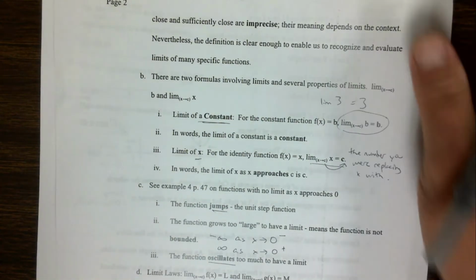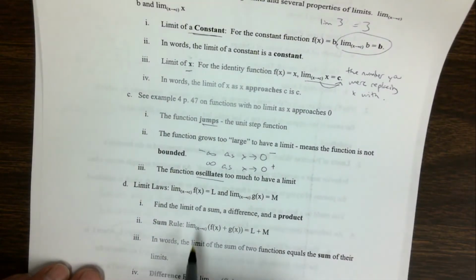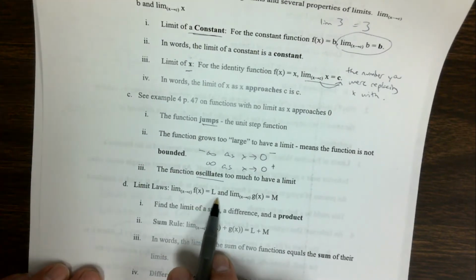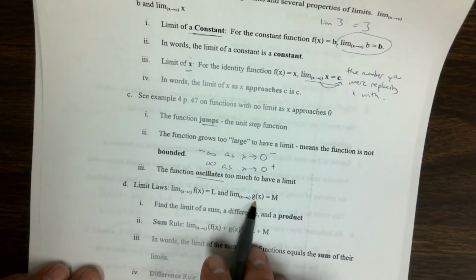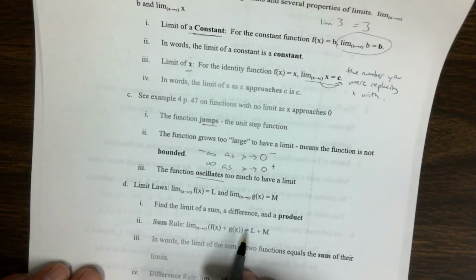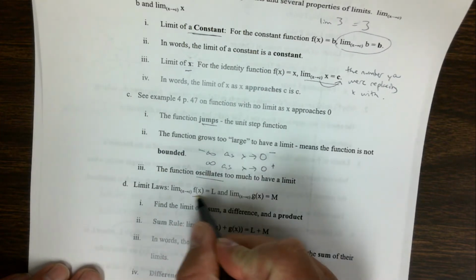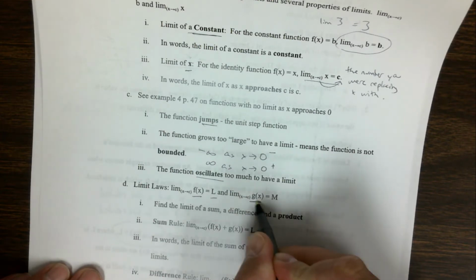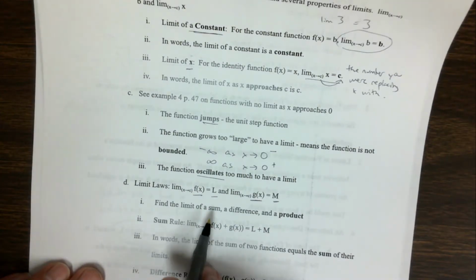Okay, so now you have some of your limit laws. You have that the function f of x approaches L, and the limit of g of x is going to be M. This will make more sense when we actually show the numbers. So for f of x, they're having L, and for g of x, they're having M. And it tells you to find the limit of a sum, a difference, and a product.